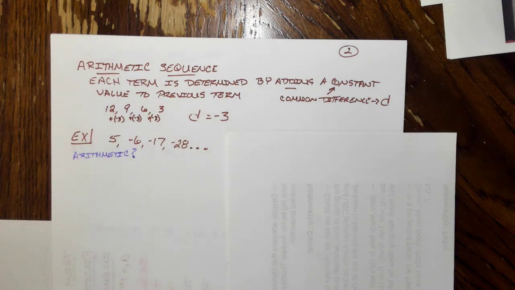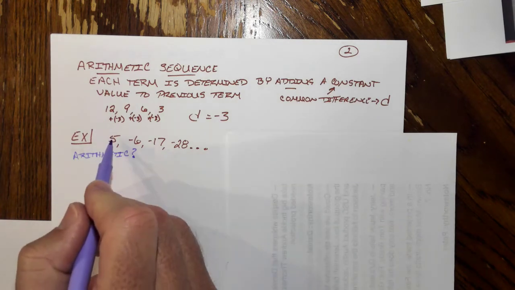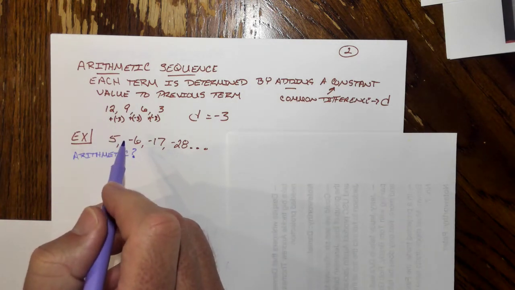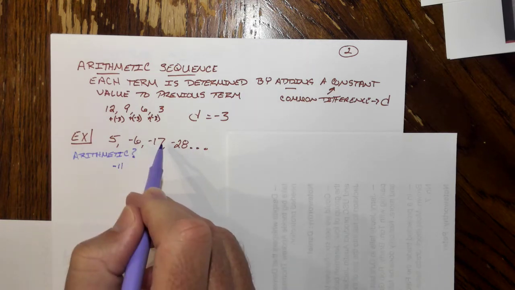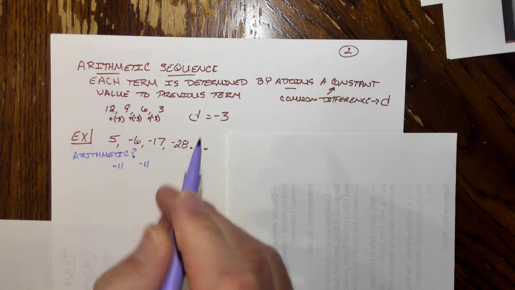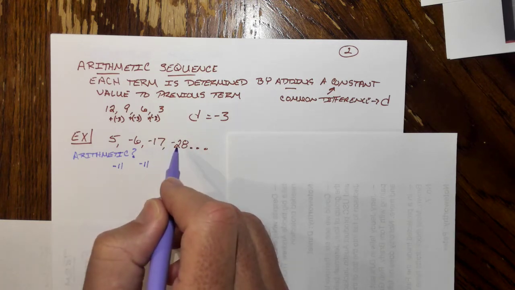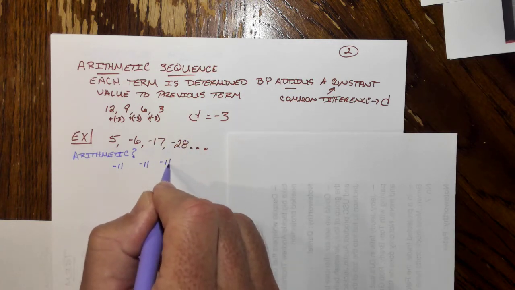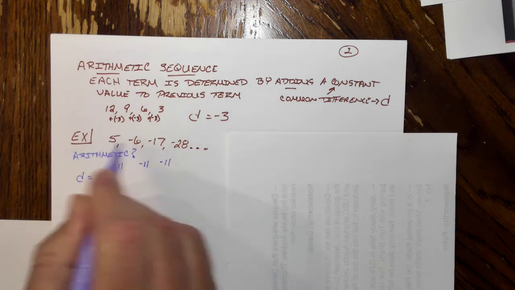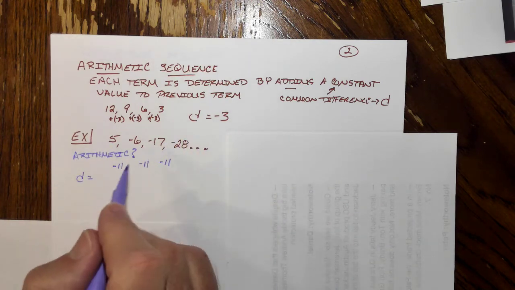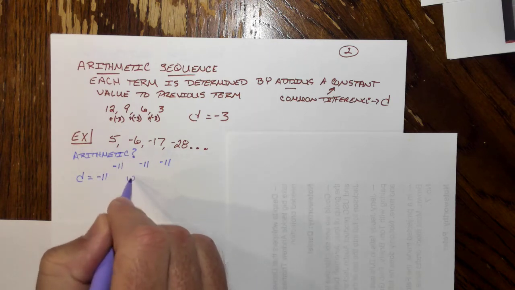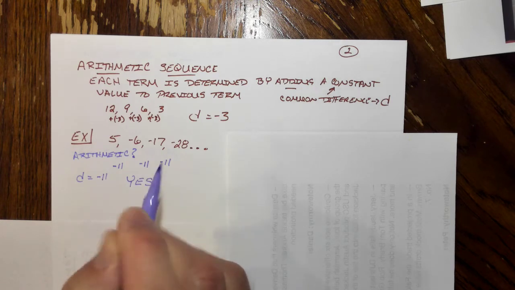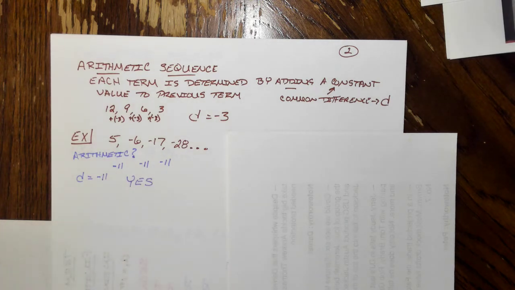Is there a common thread, a common theme, a common difference? To go from 5 to negative 6, we subtract 11. To go from negative 6 to negative 17, we subtract 11. To go from negative 17 to negative 28, we subtract 11. So there is a common difference from these 4. That's our pattern of subtracting 11. So yes, we have an arithmetic sequence.